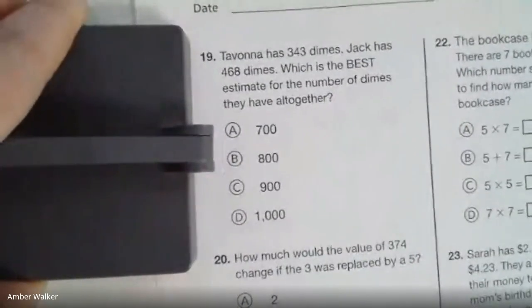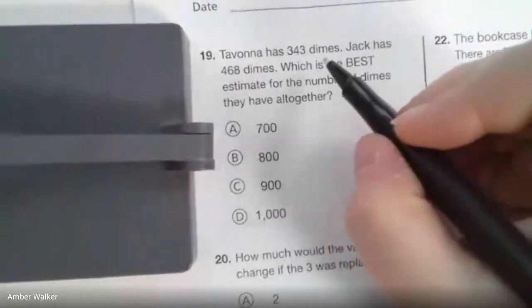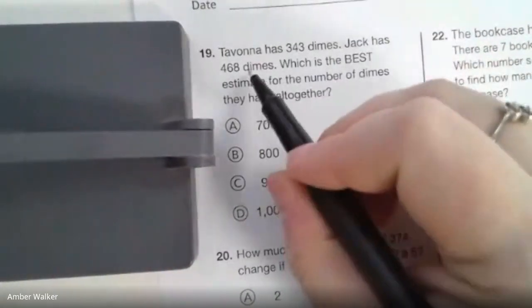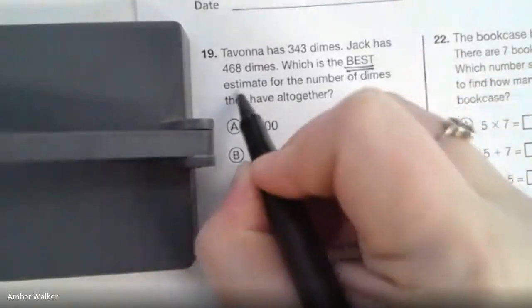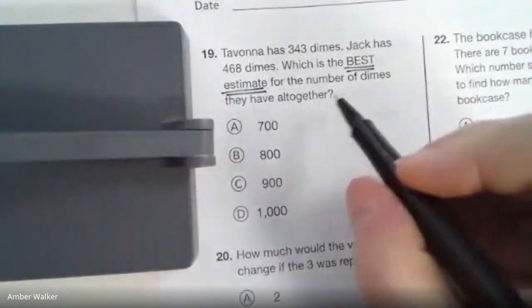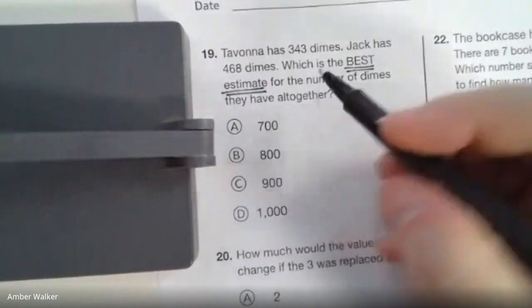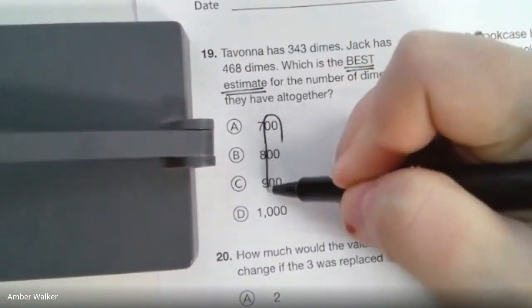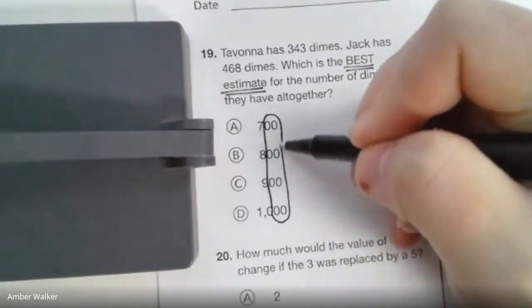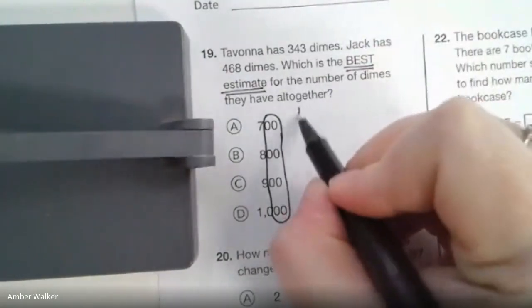Number 19, Tavana has 343 dimes and Zach has 468 dimes. Which is the best estimate for the number of dimes they have all together? I want you to look at these choices over here. All but one of them have 2 zeros.